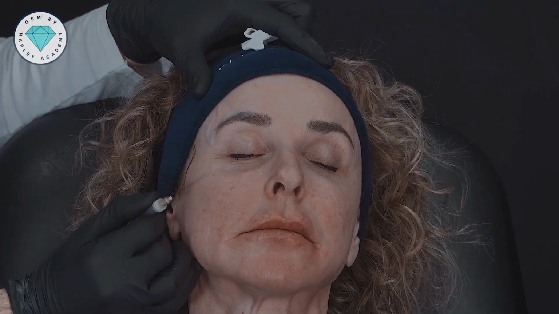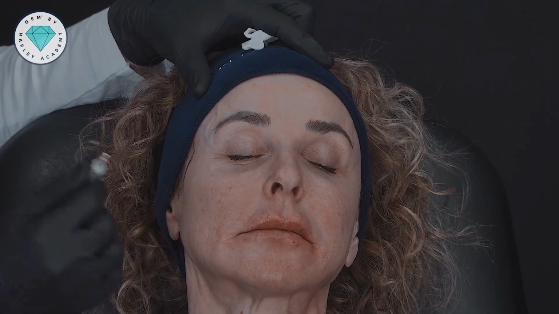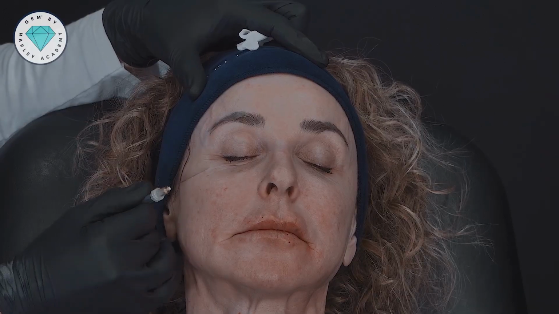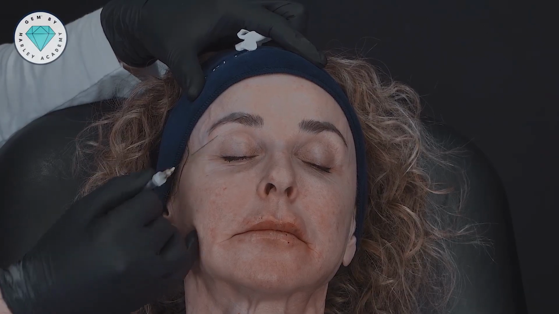Perfect. Now let's move to the anterior cheek, or the medial cheek. And I'm using a 50mm cannula, 25 gauge. This is sufficient to move through the deeper tissues of the midface, and I can also use the same entry point to treat the under eye with this cannula as well.